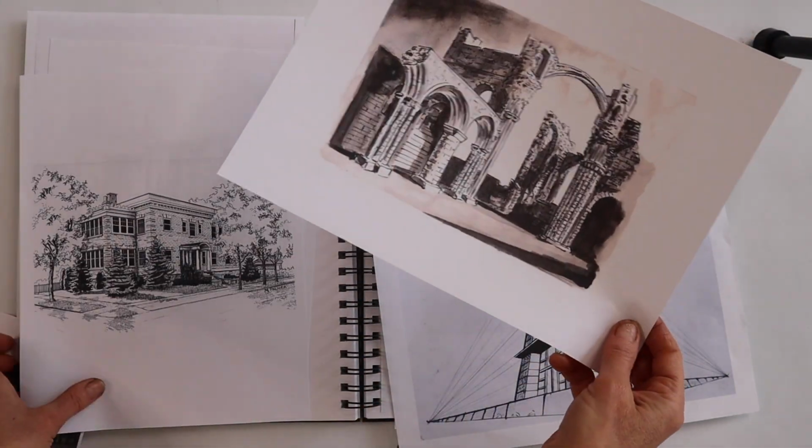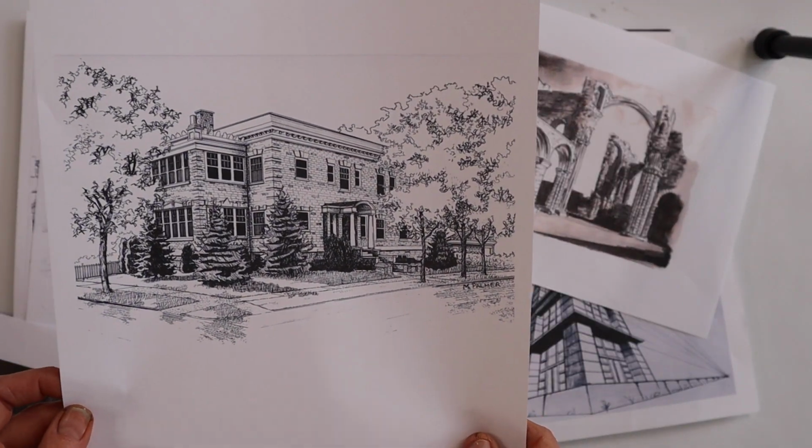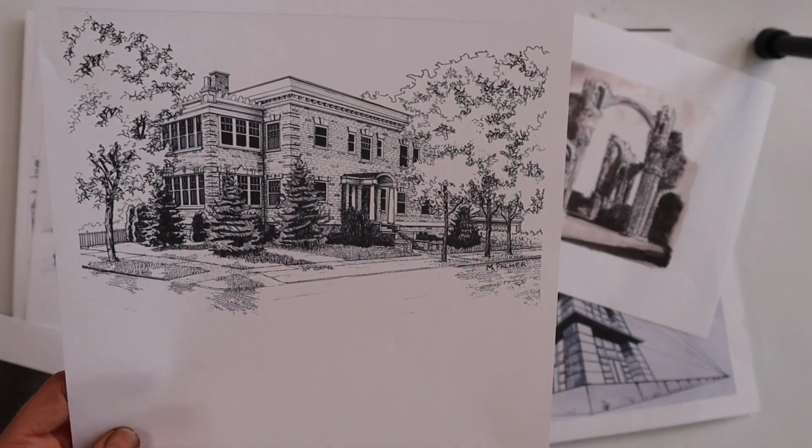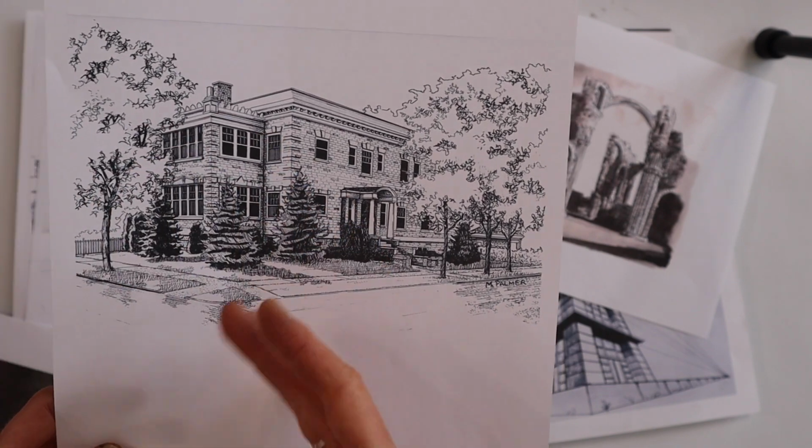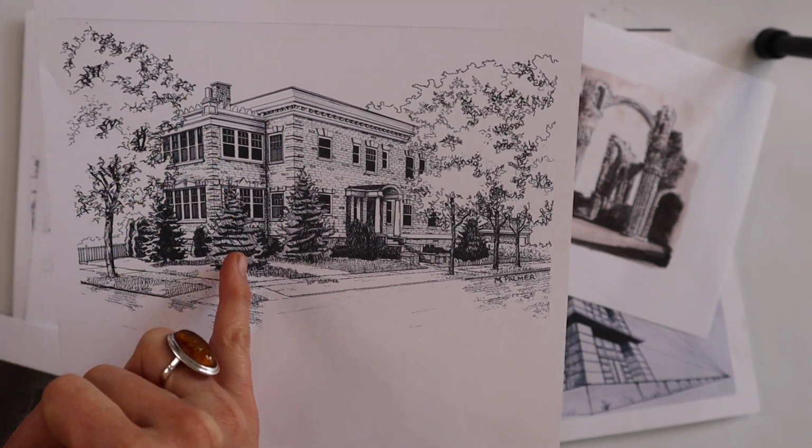Two-point perspective is a little bit different. You know that you need to use two-point perspective if you're seeing a corner of something. So in this building, you can see the corner of the building.